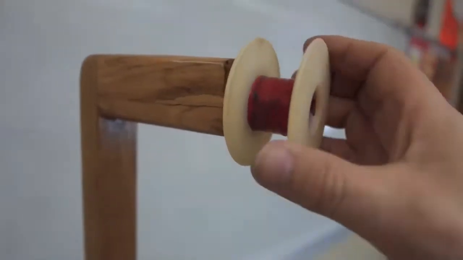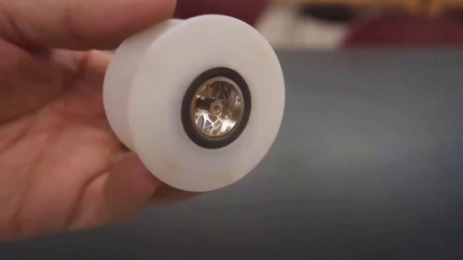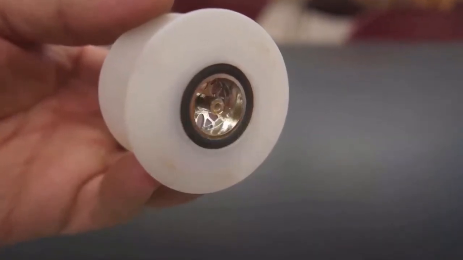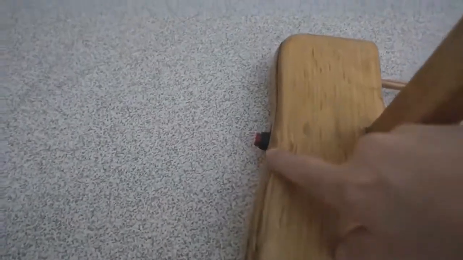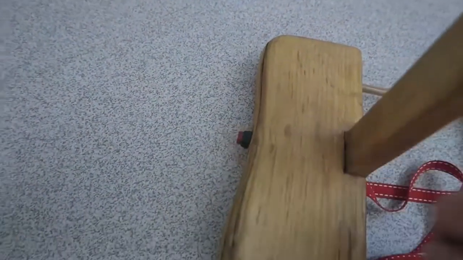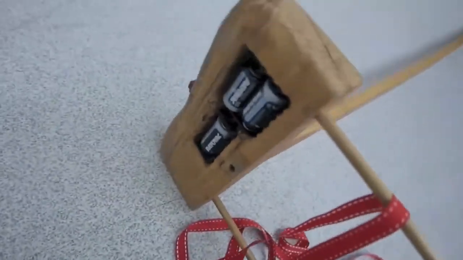Let's start by taking a look at the device. It's simply a spool that's mounted on a toy car wheel. Here we can see the wheel a little bit closer. This is going to mount on the motor, which is mounted inside the wooden support. It has wires that run down to the base. Here's the on-off switch. And if I turn it over, there we can see the batteries.